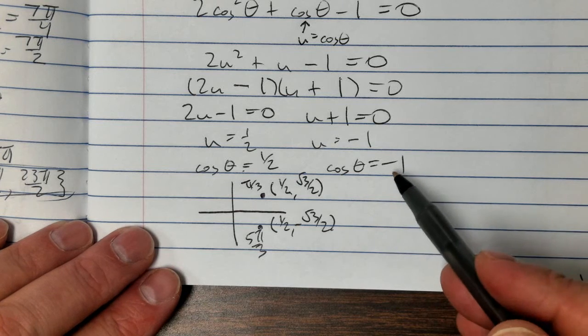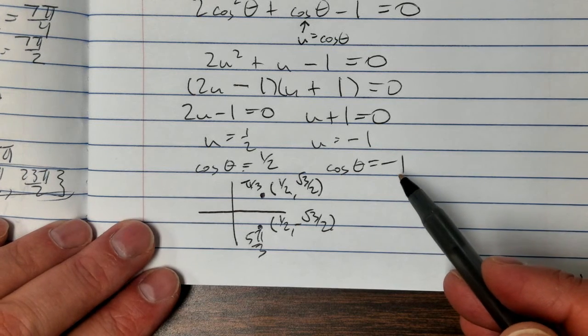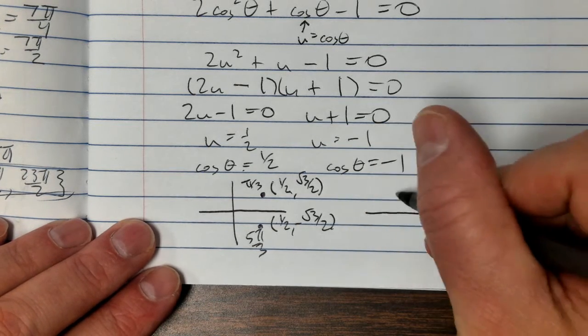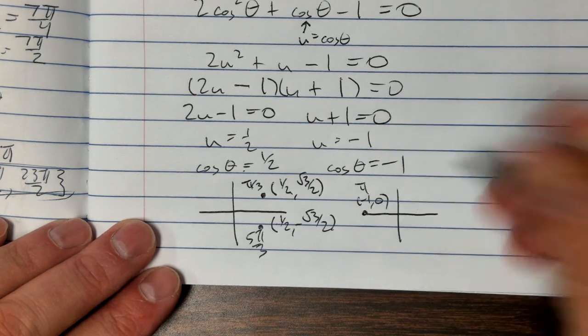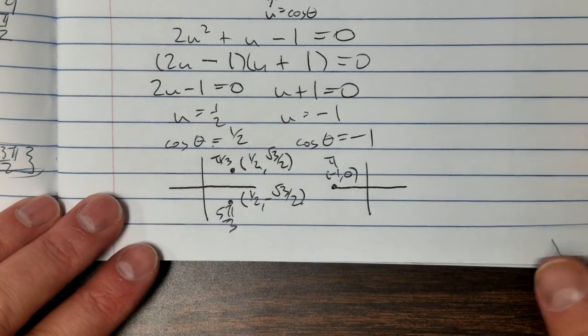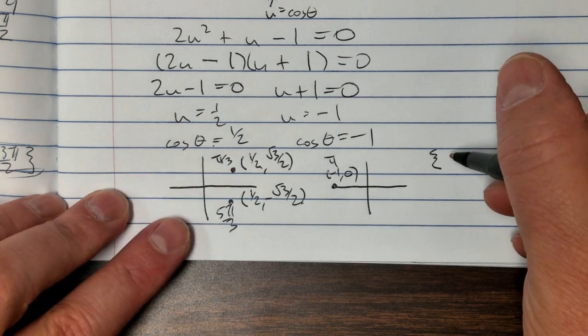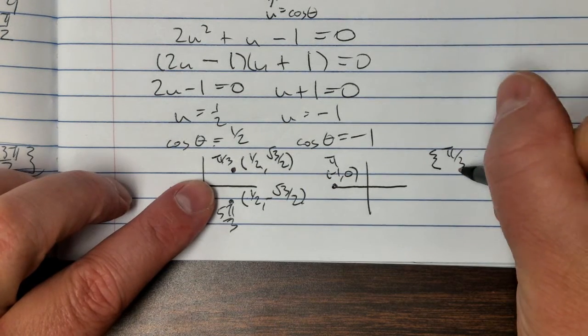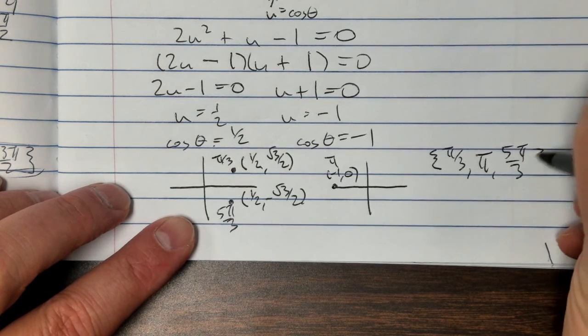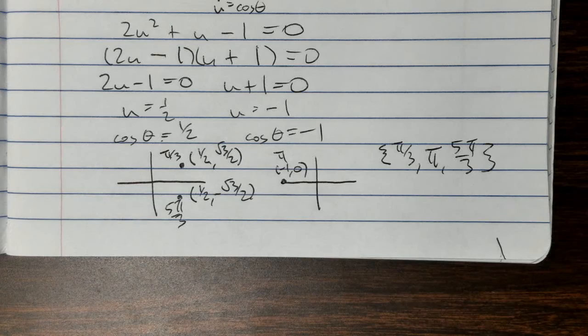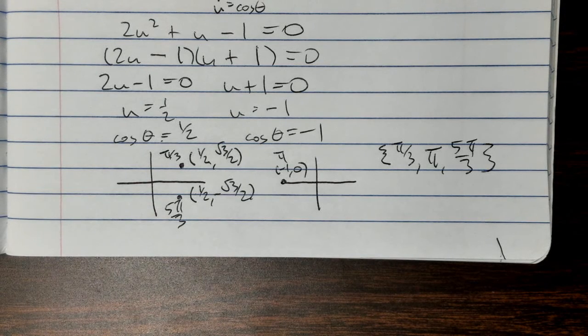And then for cosine equal to negative 1, remember that's when x is negative 1. And so that's over here at negative 1, 0, which is pi. And so your answers are pi thirds, pi, and 5 pi thirds.